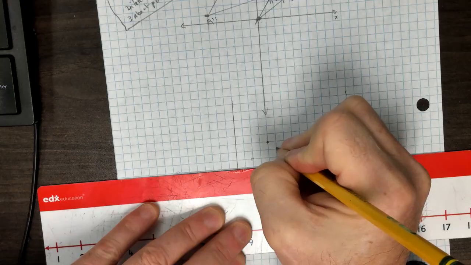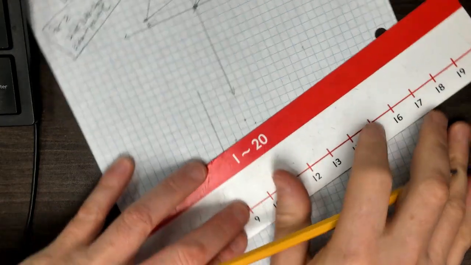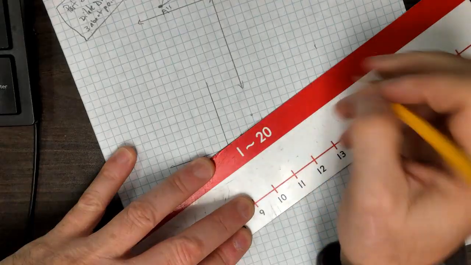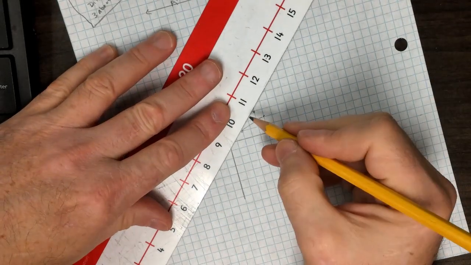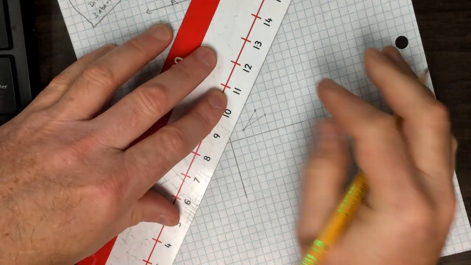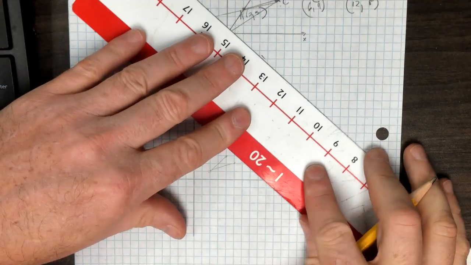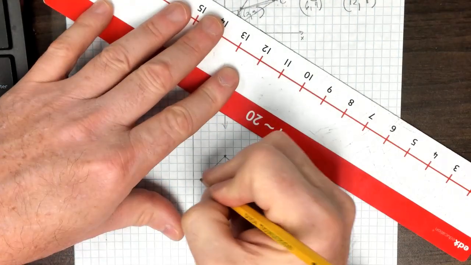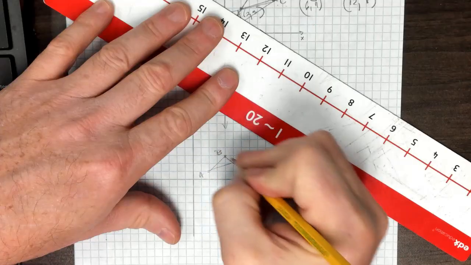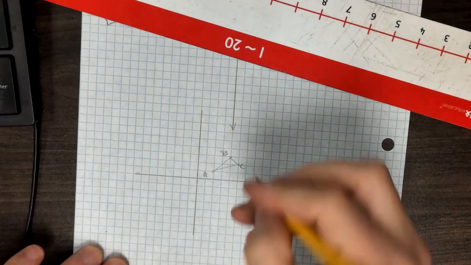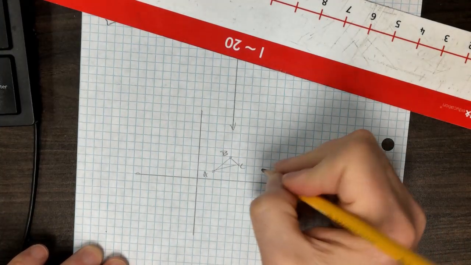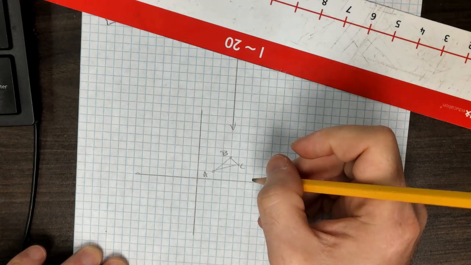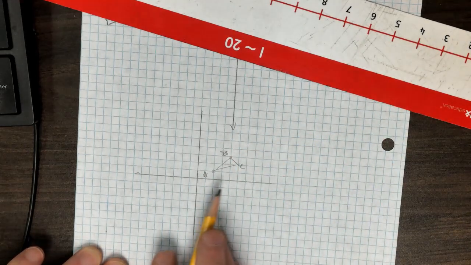We'll make it a scalene triangle and put it in the first quadrant. It doesn't really matter which quadrant it's in. A, B, C. But what if I wanted to dilate it by a scale factor about a different point that's not on the shape?